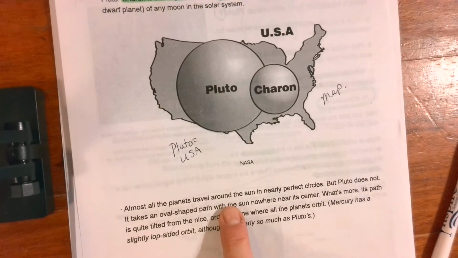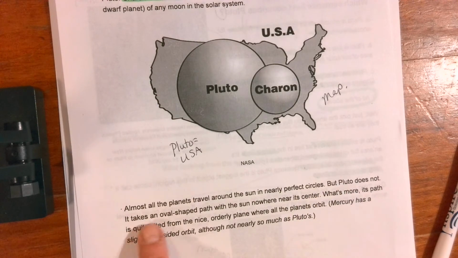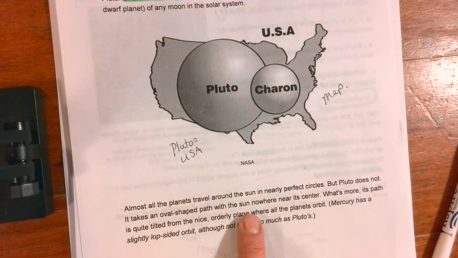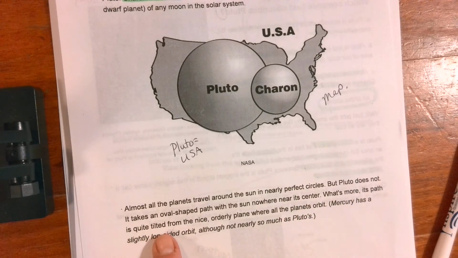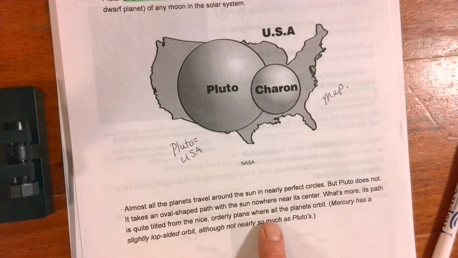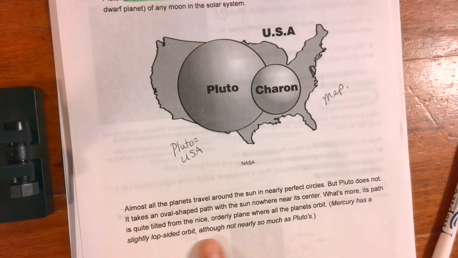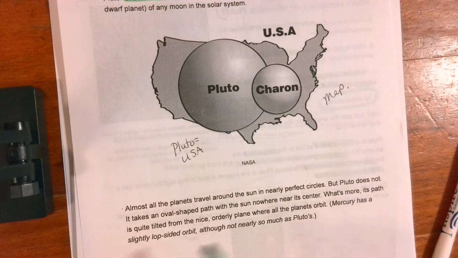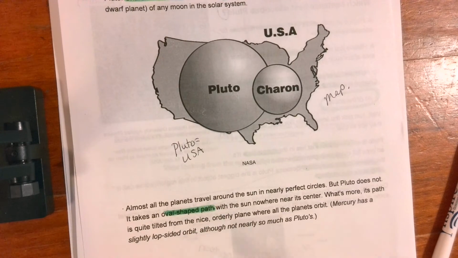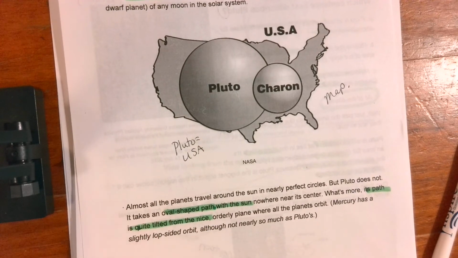Almost all the planets travel around in nearly perfect circles, but Pluto does not. It takes an oval shape with the sun somewhere near its center. What's more, its path is quite tilted from the nice orderly plane where all the other planets orbit. Mercury has a slightly lopsided orbit too, although not nearly so much as Pluto's. Alright, so Pluto does not. What does it have? It has an oval-shaped path around the sun, and its path is tilted.